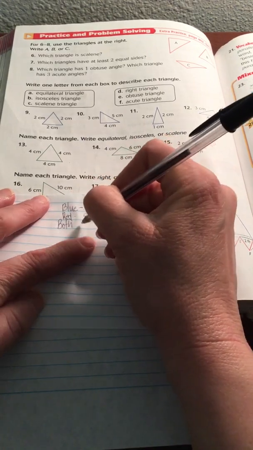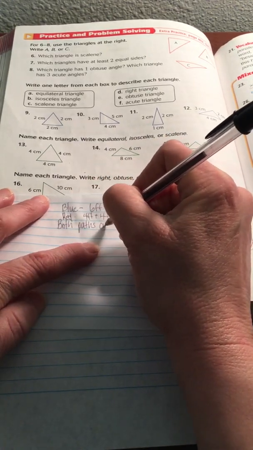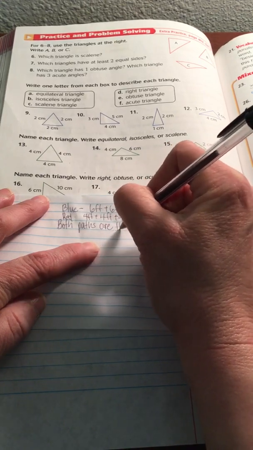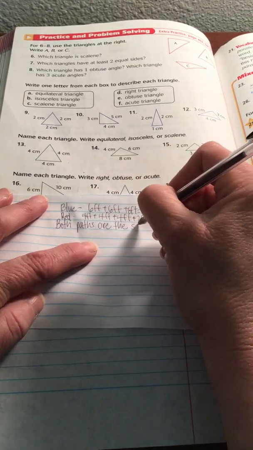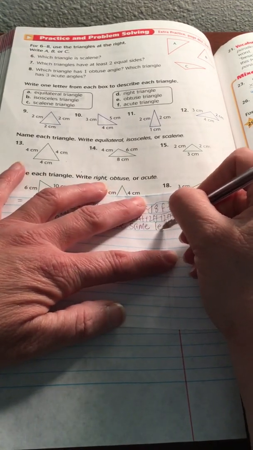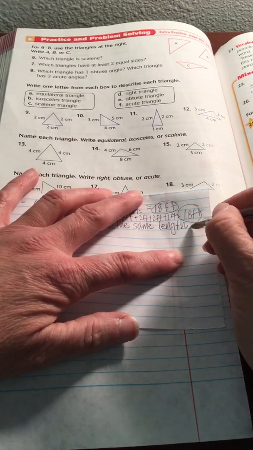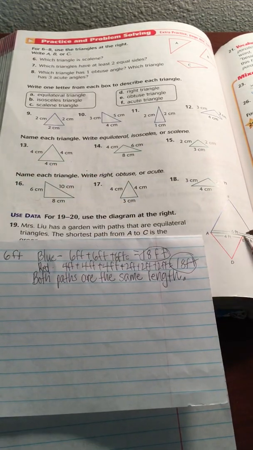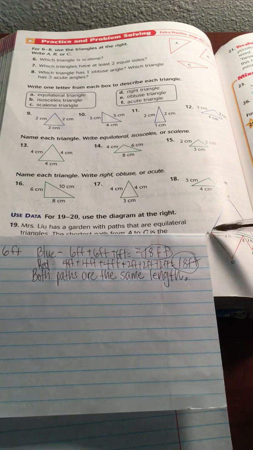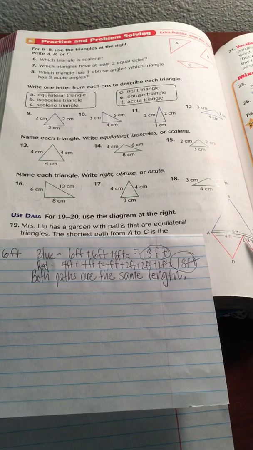Both paths are the same length. Okay. And the only difference that I see is the red path used triangles that had smaller lengths.